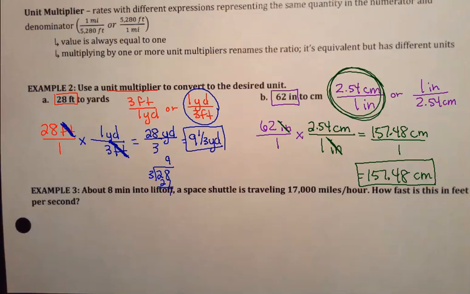Okay. So we're taking 17,000 miles per hour, and we want to know how fast this is in feet per second. All right, so we're going from miles to feet. Okay, which means we need to know the conversion between those. Like 5,280 feet equals, I could write it like this.